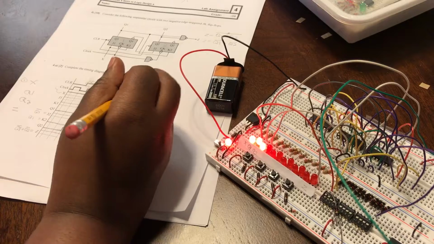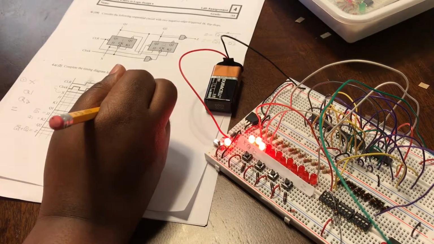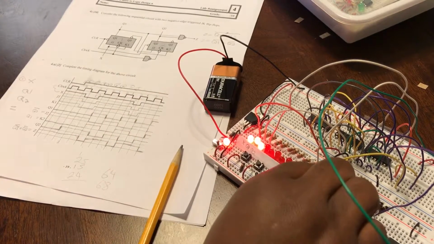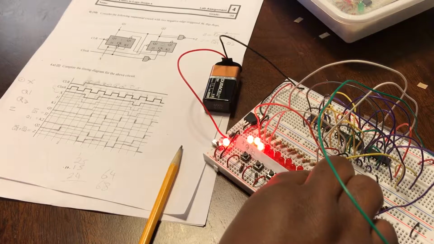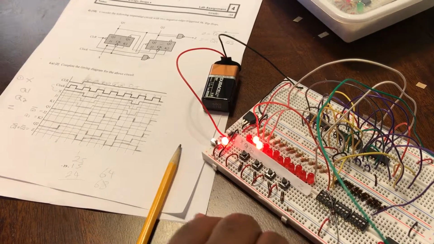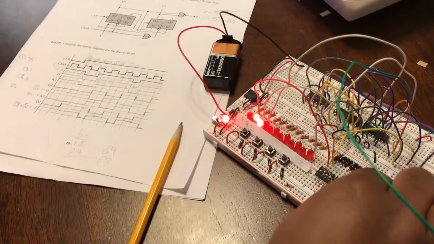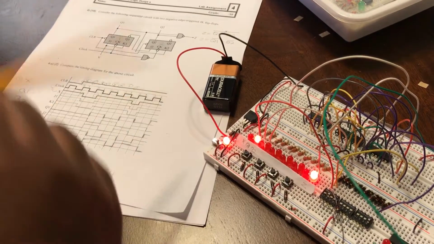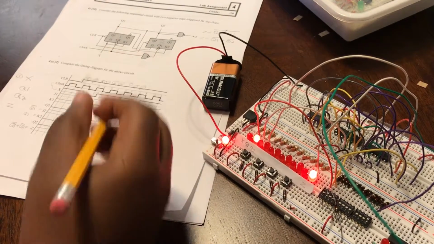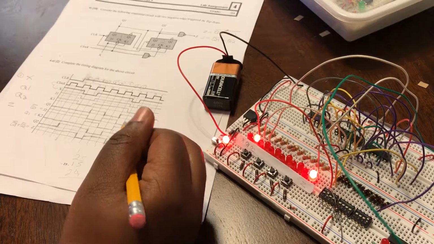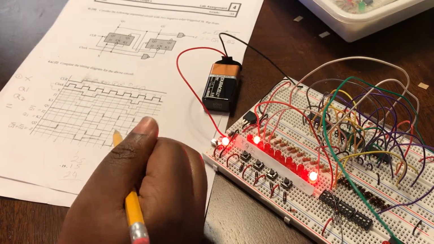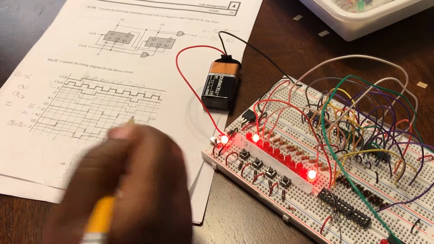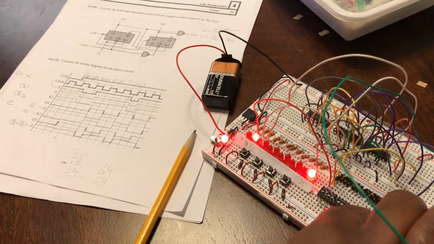Okay, so now prior to us clocking at 2, X goes to 0. Okay, and now I'm going to go ahead and clock at 2. So at 2, Q1 is still at 1, Q2 goes to 0, and Z is at 1. So I'm going to go ahead and clock at 1.